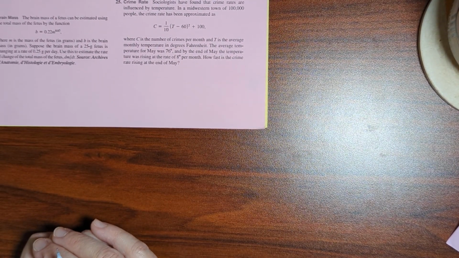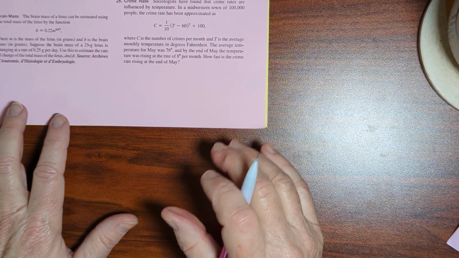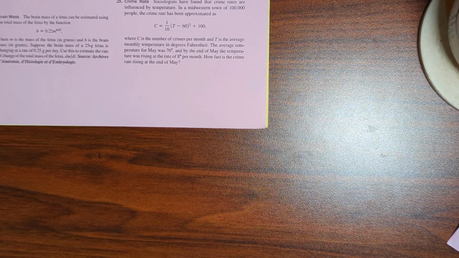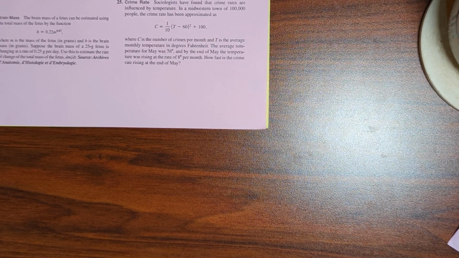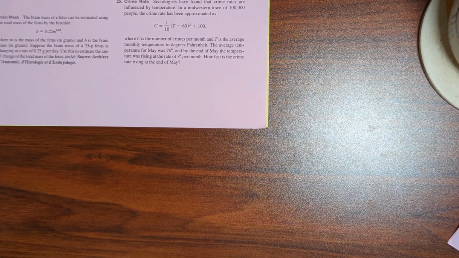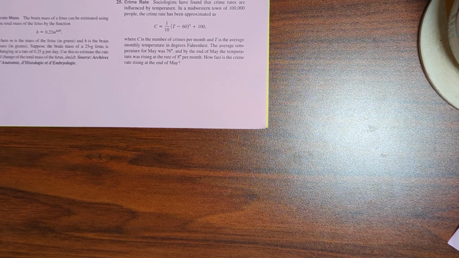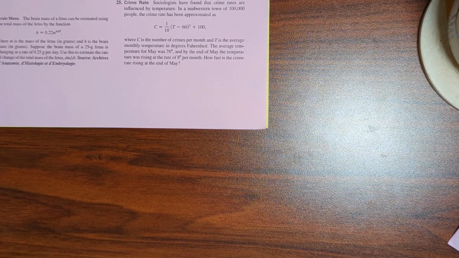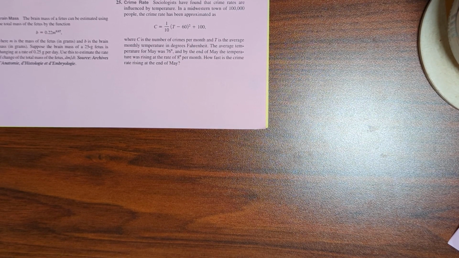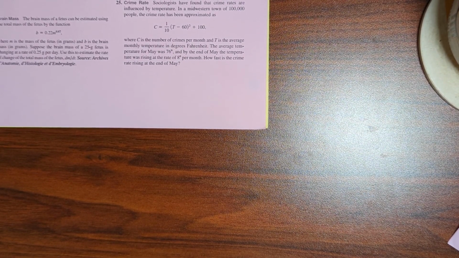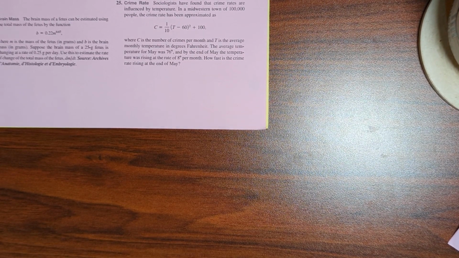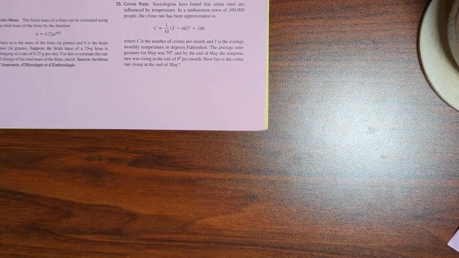Sociologists have found that crime rates are influenced by temperature. In a Midwestern town of 100,000 people, the crime rate has been approximated as C equals 1/10 times (T minus 60) squared plus 100, where C is the number of crimes per month and T is the average monthly temperature in degrees Fahrenheit. The average temperature for May was 76 degrees, and by the end of May, the temperature was rising at 8 degrees per month.